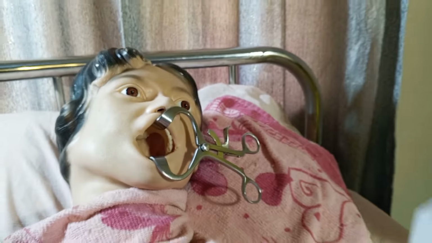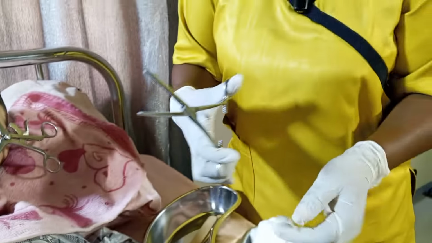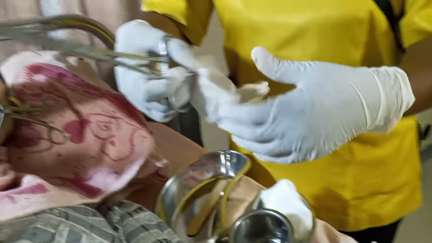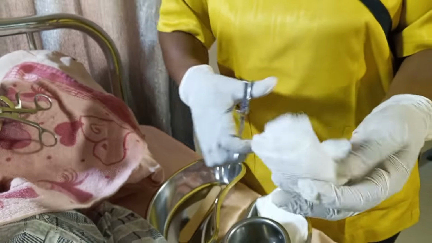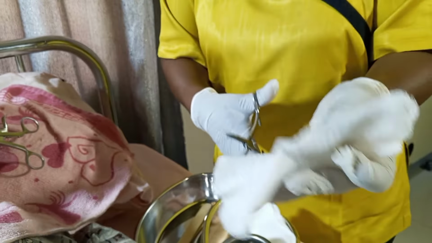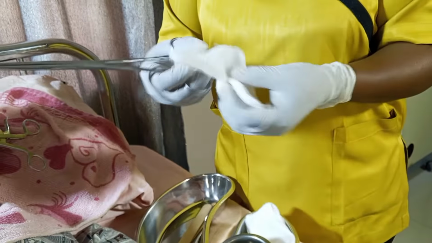So after doing that, you take this long artery forceps and then pick the gauze this way. Please always wrap it. Always wrap it.